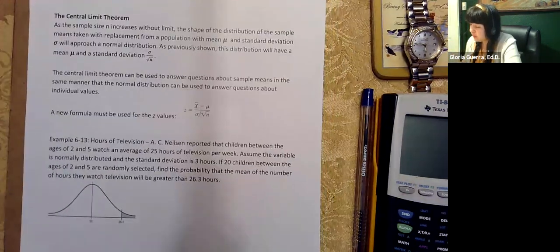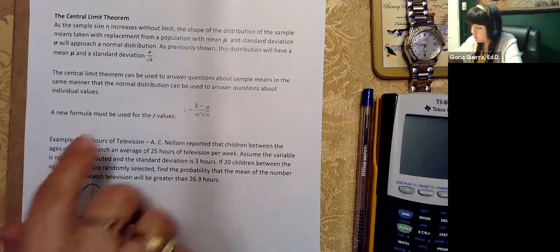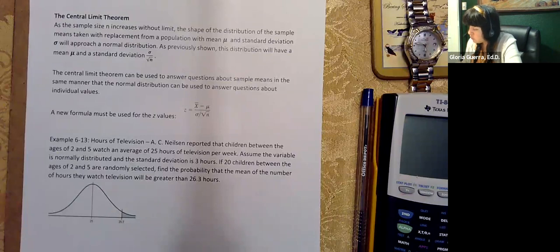As the sample size n increases without limit, the shape of the distribution of the sample means taken with replacement from a population with mean mu and standard deviation sigma will approach a normal distribution. As previously shown, this distribution will have a mean mu and a standard deviation of sigma divided by the square root of n. The central limit theorem can be used to answer questions about sample means in the same manner that the normal distribution can be used to answer questions about individual values.